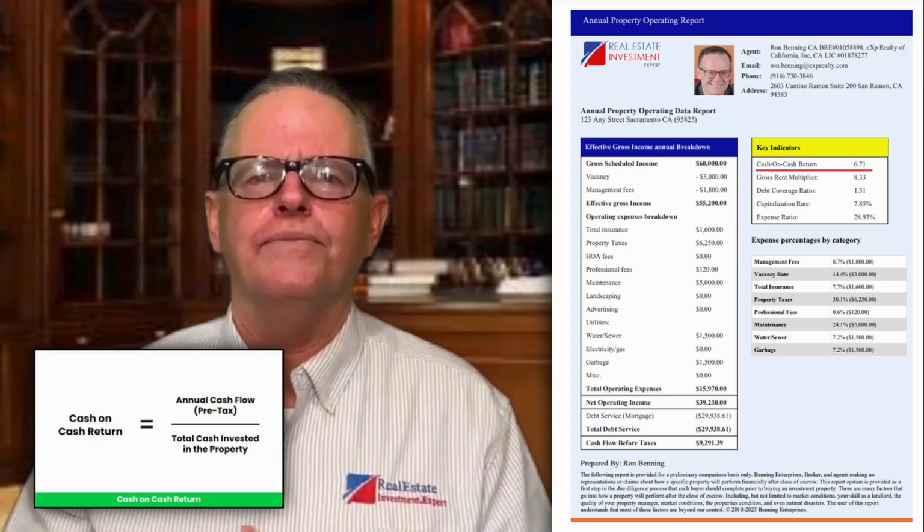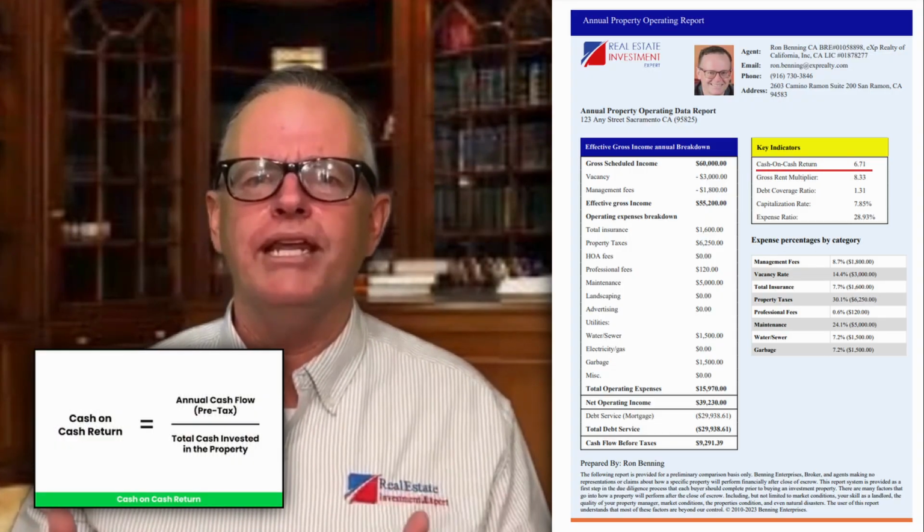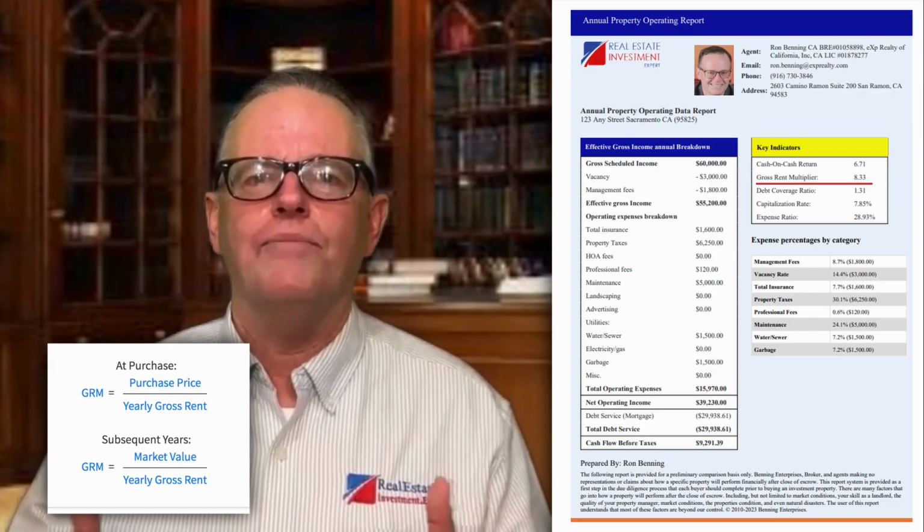There are some other indicators in my report in the upper right corner. So, what is a cash-on-cash return? It is the return you are getting on the cash invested. So what is the GRM, or gross rent multiplier? It is the purchase price divided by the gross income. The lower the number, the better the potential cash flow. Another way to look at this is that the GRM is the length of time that it would take for the rents to equal the purchase price.